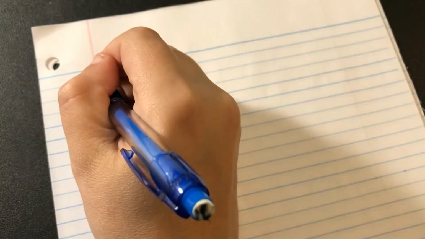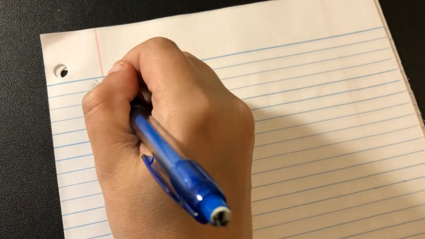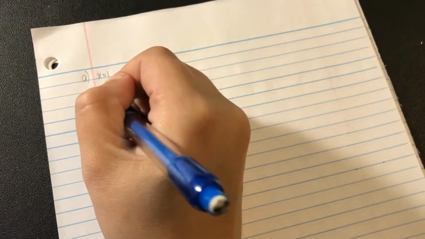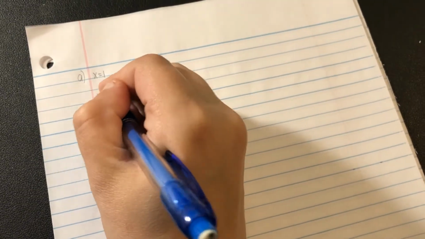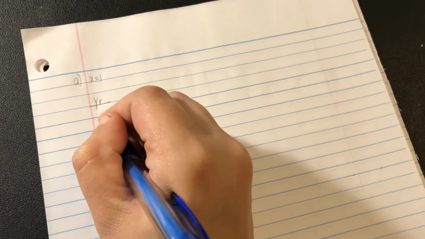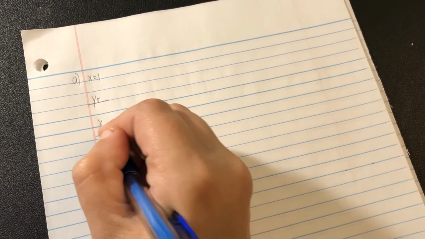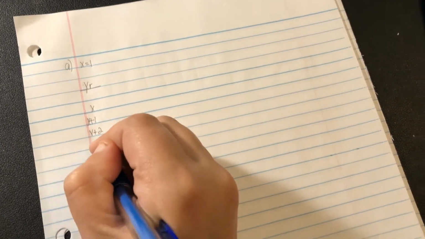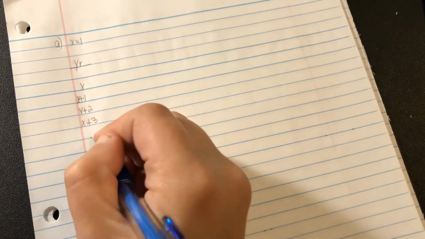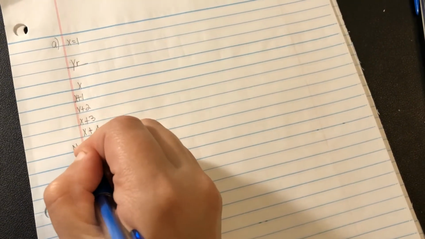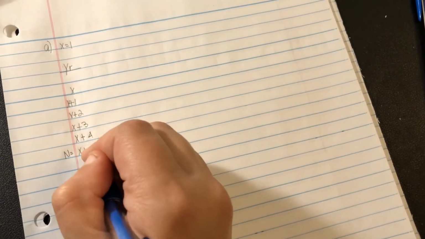To start with, I'm going to solve part A, and that's x equals 1. So for our years, x plus 1, x plus 2, x plus 3, x plus 4, and then n equals x plus 5.